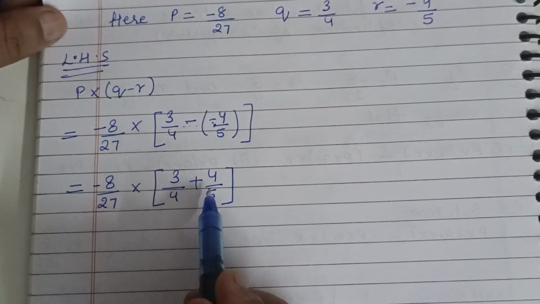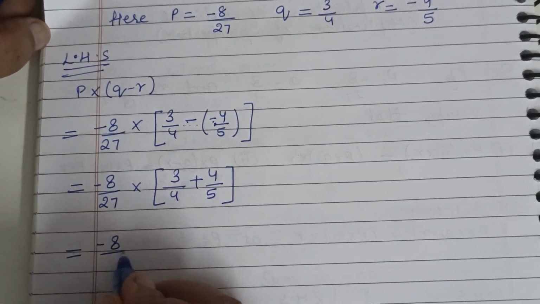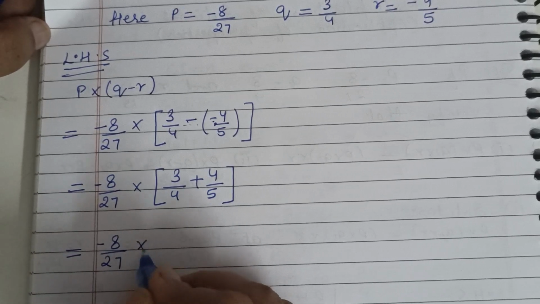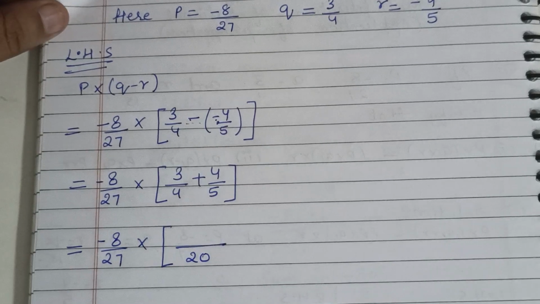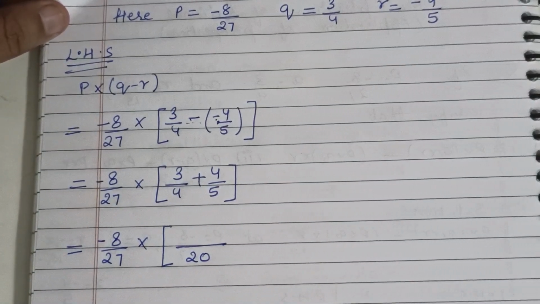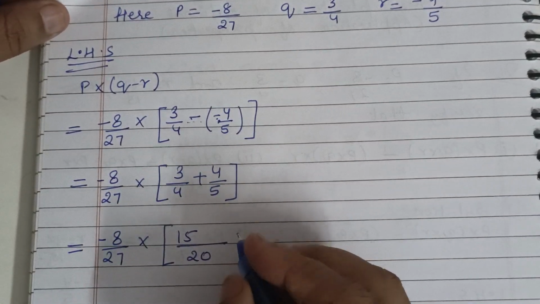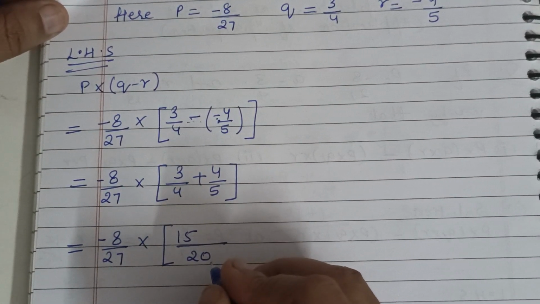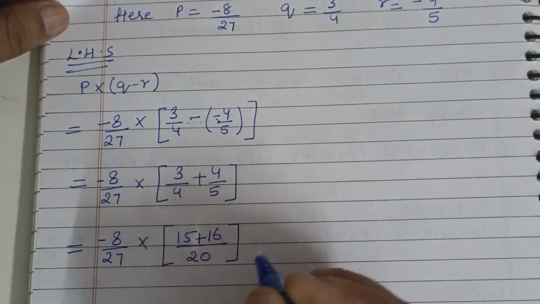Now there are two rational numbers inside the bracket to be added. Take the LCM. 20 will be the LCM. 4 5s are 20. 5 3s are 15. 5 4s are 20, so 4 and 4 will multiply, it will come 16.